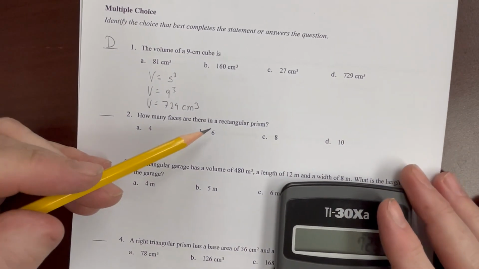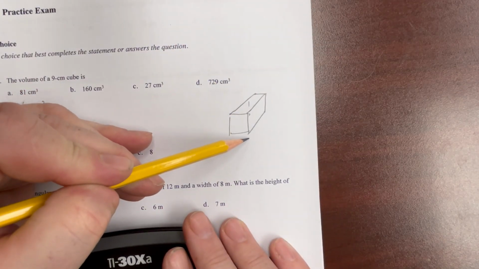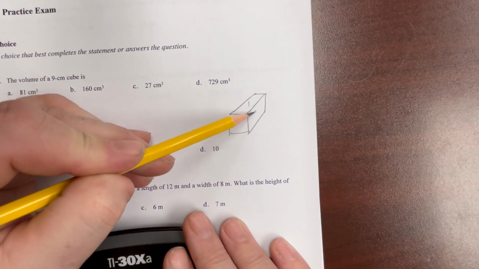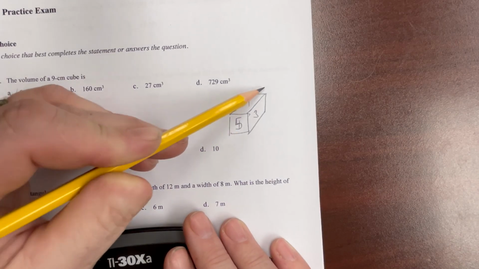2. How many faces are there in a rectangular prism? 1 and its opposite, 2. 3 and its opposite, 4. 5 and its opposite, 6.